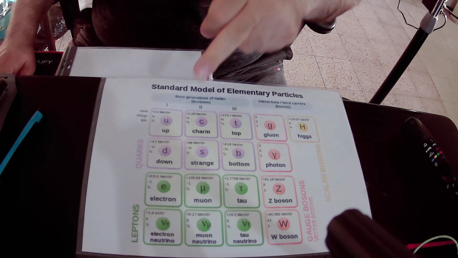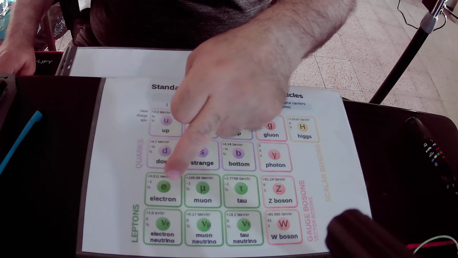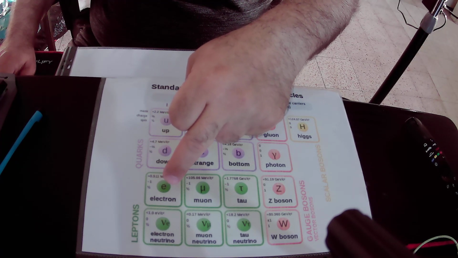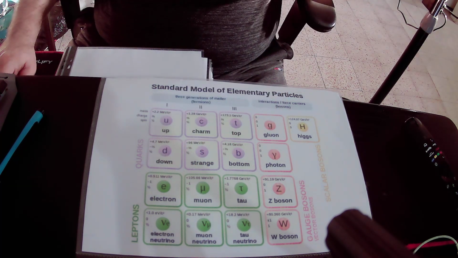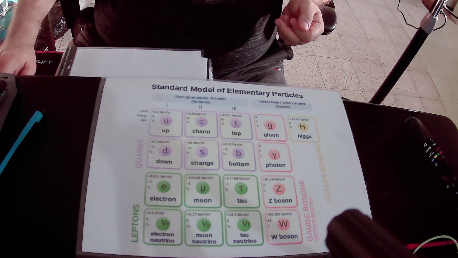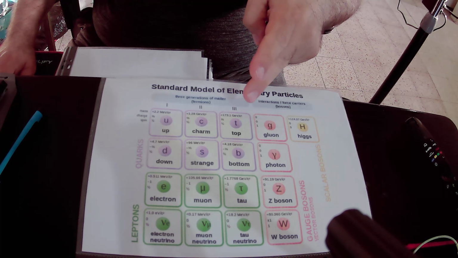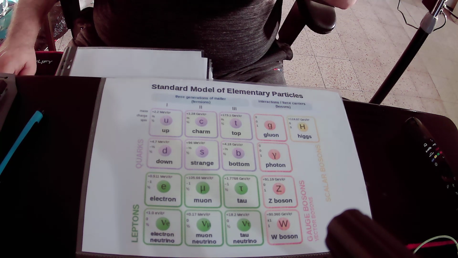For example, the antiparticle of the electron is the positron that has positive charge, while the electron has negative charge, and every elementary particle, as I already said, has its own antiparticle.